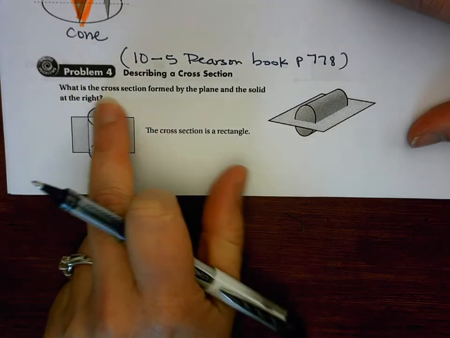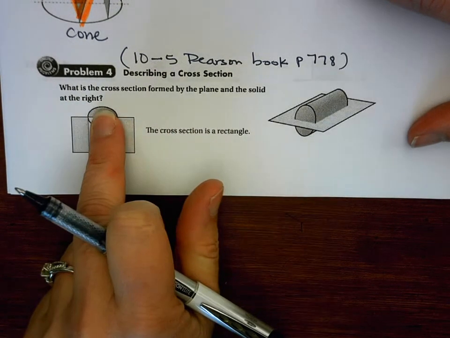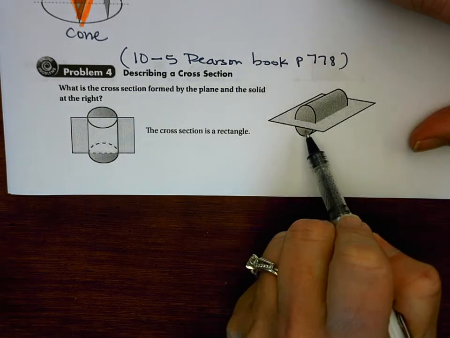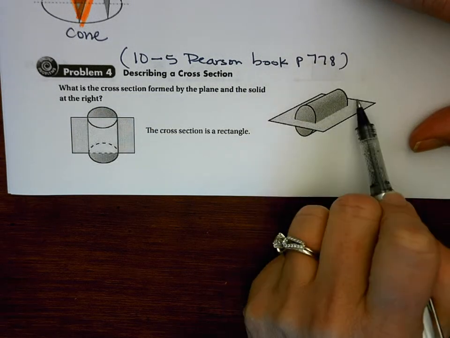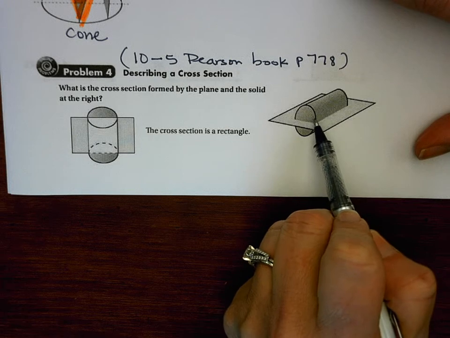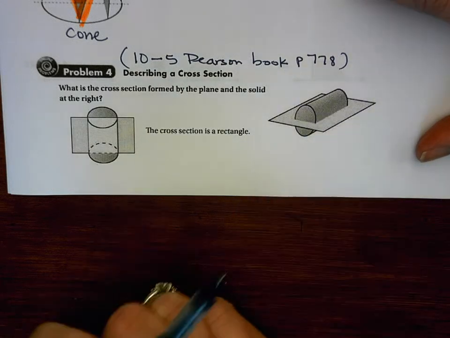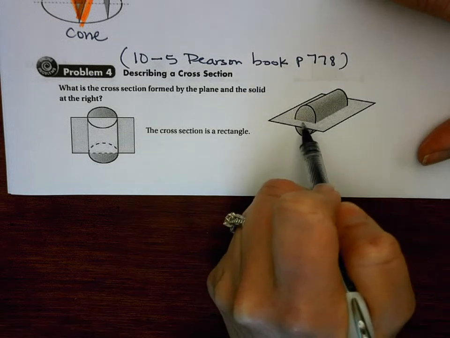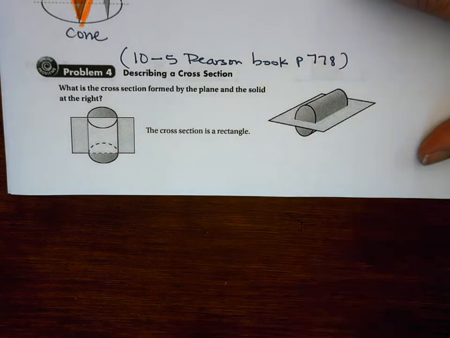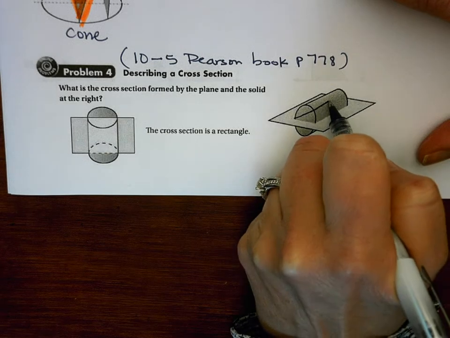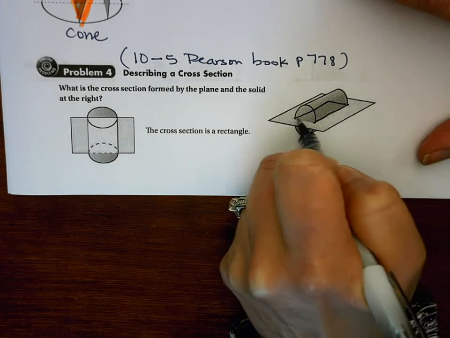So what is the cross-section formed by the plane and the solid at the right? Here is my cylinder, right? The cylinder is my solid, and it's cut by this plane right here. So if I could take this top half off and look above, I would see that the shape I'm making is a rectangle.